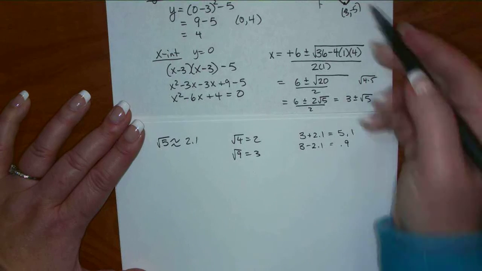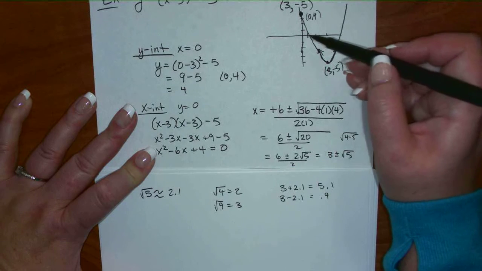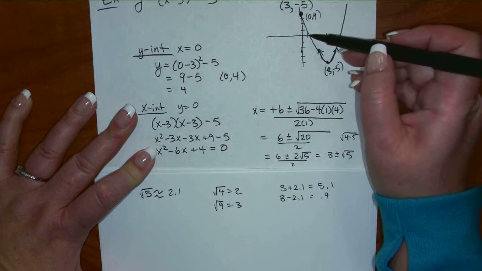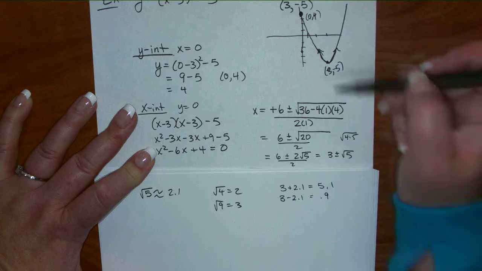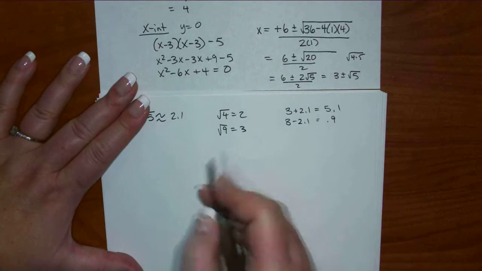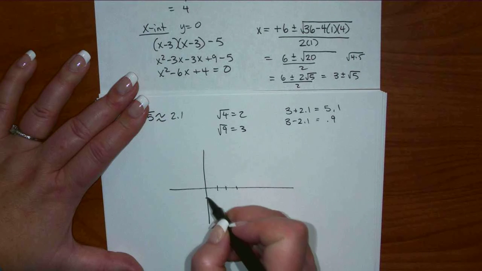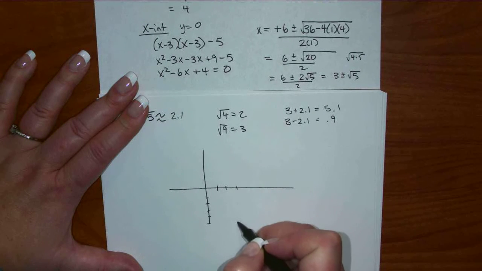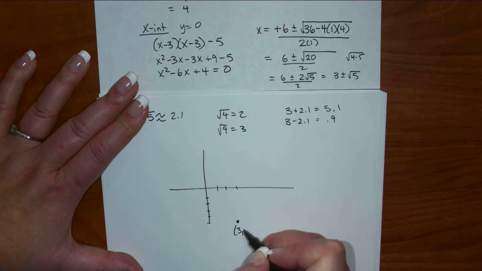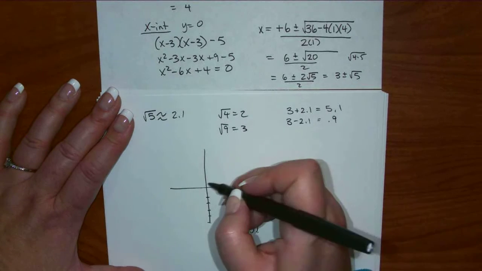So I'm a little off at my guess, if you look back, if I go by my tick marks, because this would be 1, so I made it a little bigger than 1 instead of a little smaller. Right, but I was pretty close. So 3, -5, always your vertex first. 0, 4.